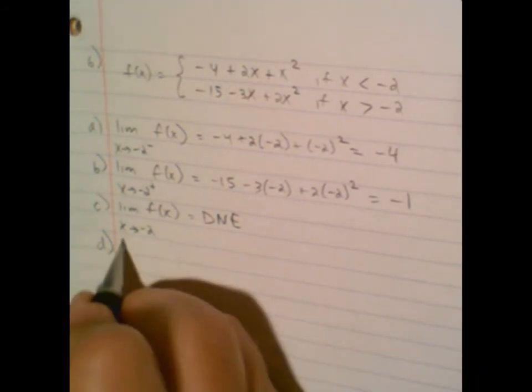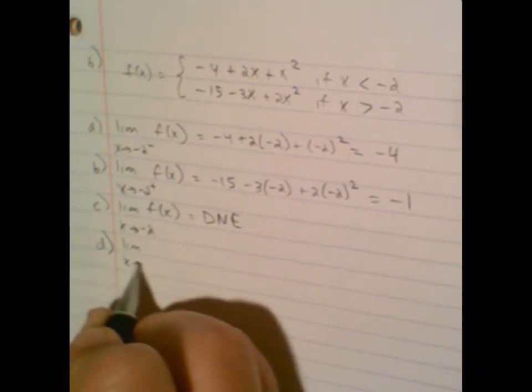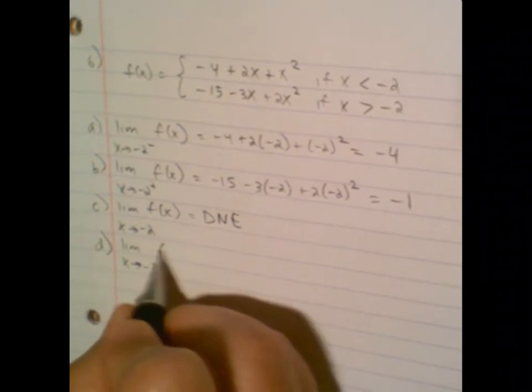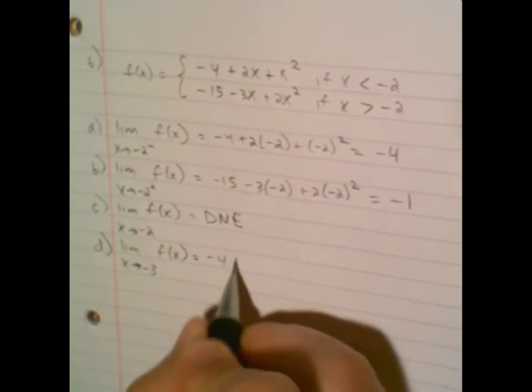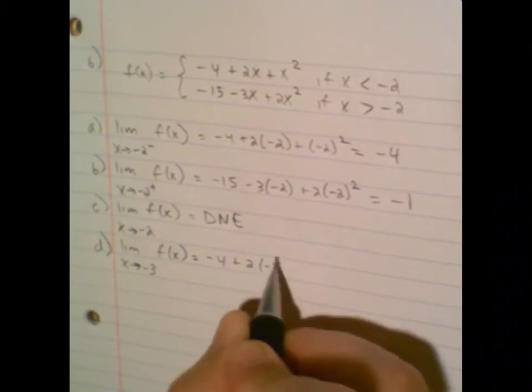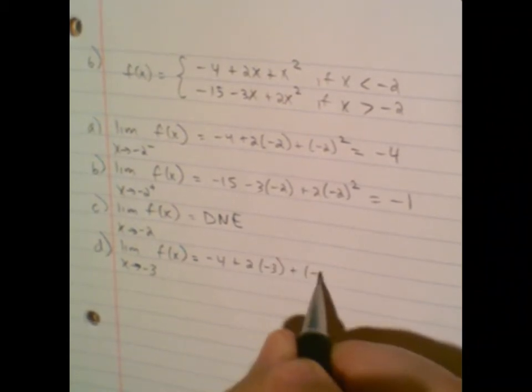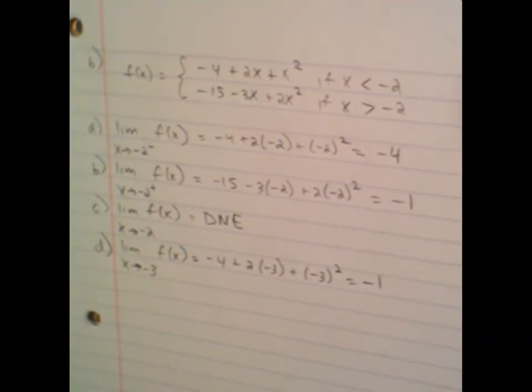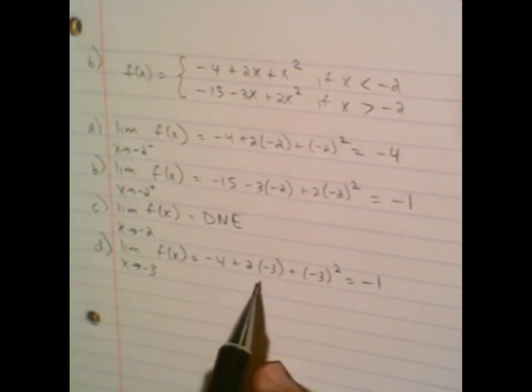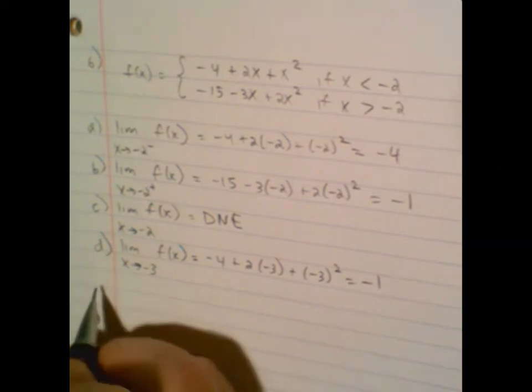D, the limit as x approaches negative 3 of f of x is equal to negative 4 plus 2 times negative 3 plus negative 3 squared, which is equal to negative 1. Negative 4 plus negative 6 is negative 10, plus 9 is negative 1.